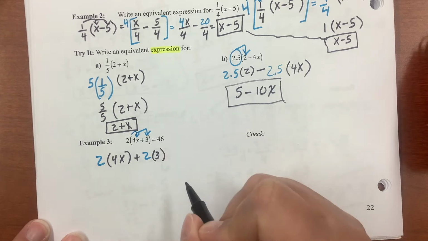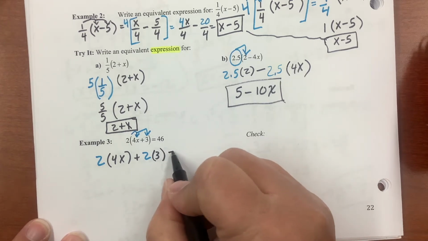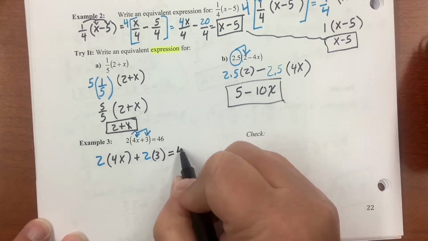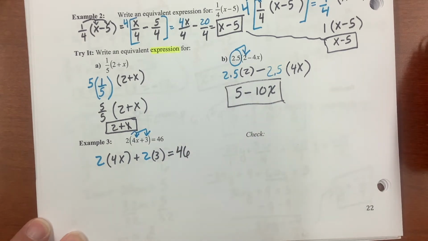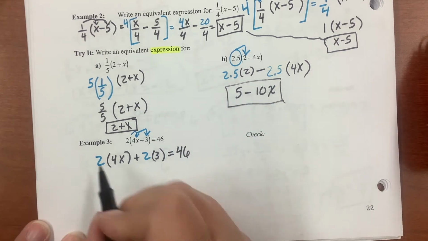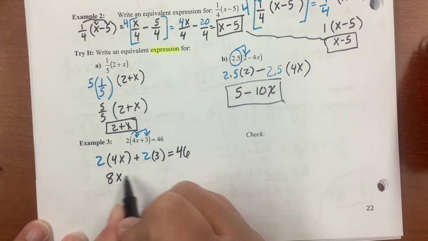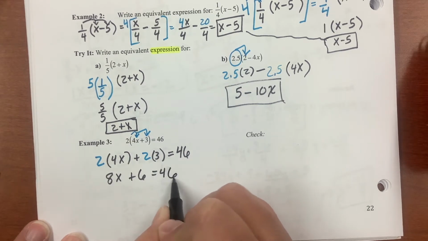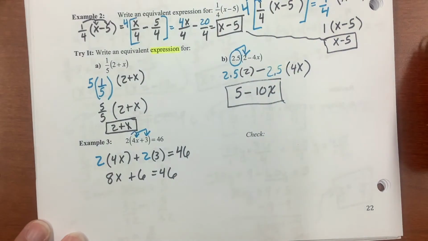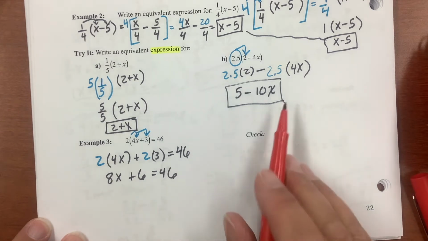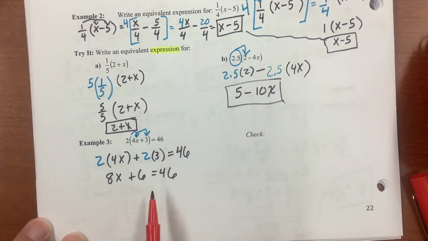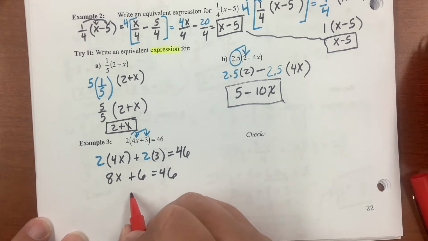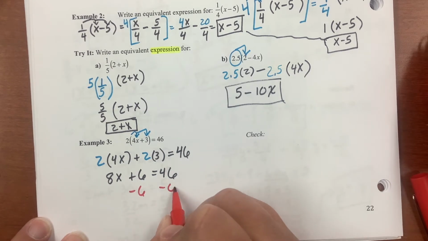Do I need to multiply it times the 46? No, that's not in the parentheses, so that just stays 46. So 2 times 4, 8x, plus 2 times 3 is 6, equals 46. This I can solve because this is an equation. Expressions can't be solved. Equations have an equal sign and can be solved. So, minus 6 on both sides.